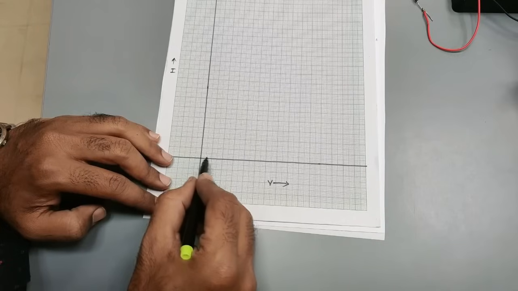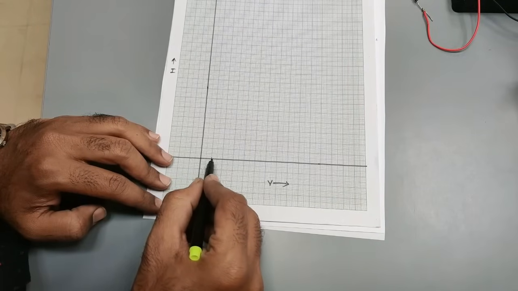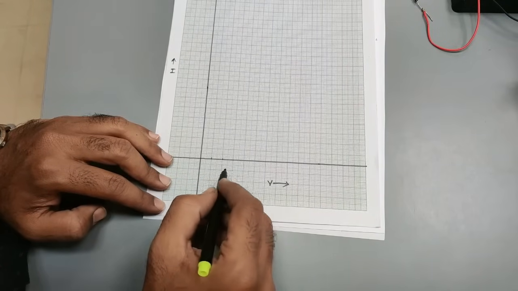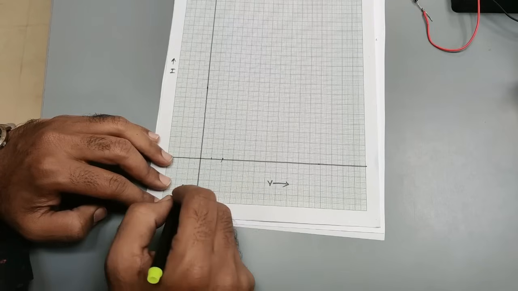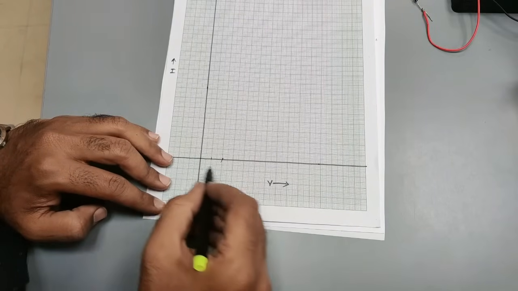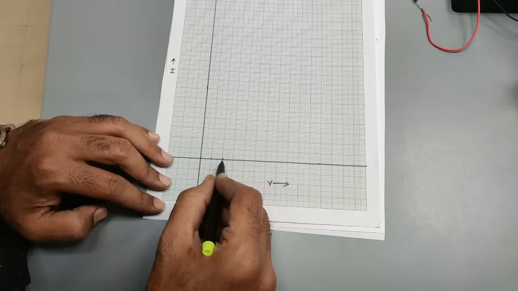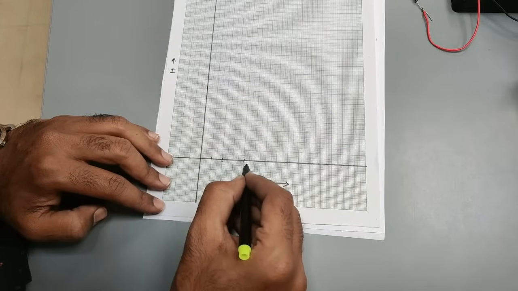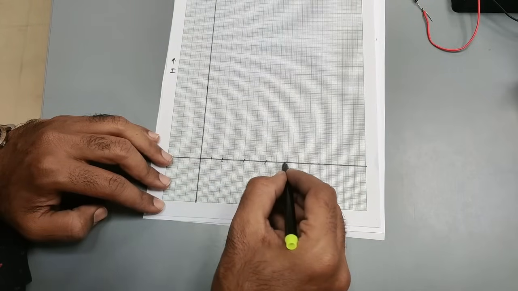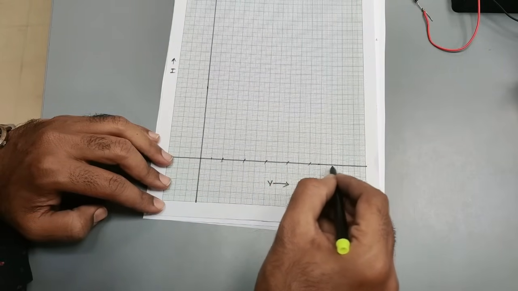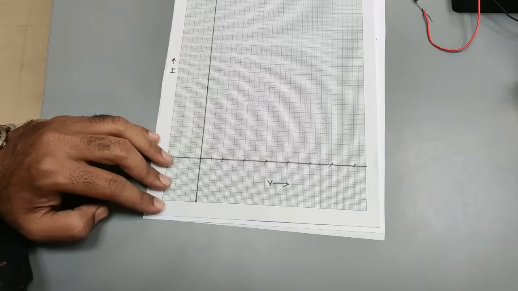So this is the origin. From here, when the first box ends, it is 1 centimeter, this is 2 centimeter, 3 centimeter. So for every 2 centimeter I am going to plot a value, right? See here, leaving two boxes I have put the mark. 2 boxes I have left and I have put the mark. So next, leaving 2 boxes, another. So 0.1, 0.2, 0.3, 0.4, 0.5, 0.6, 0.7, correct?